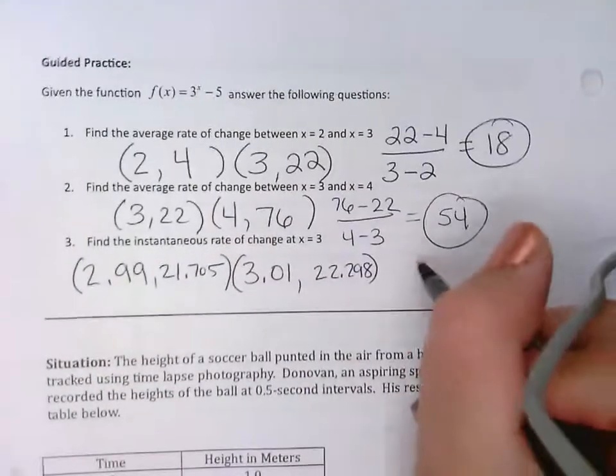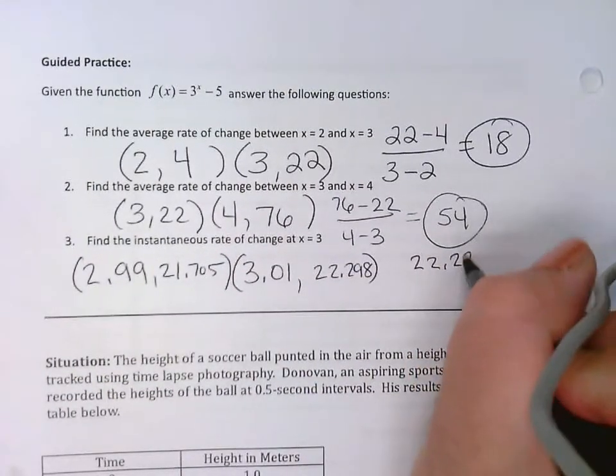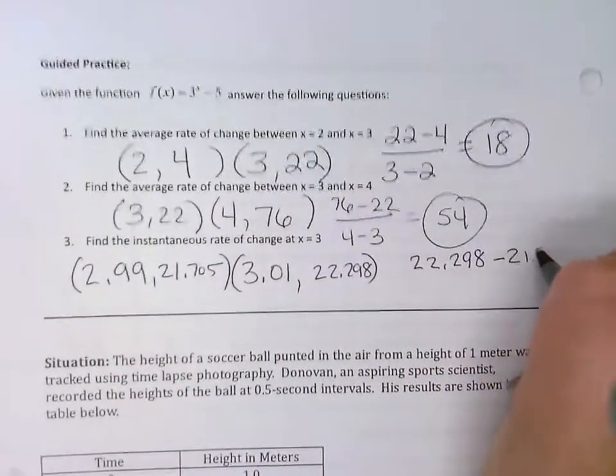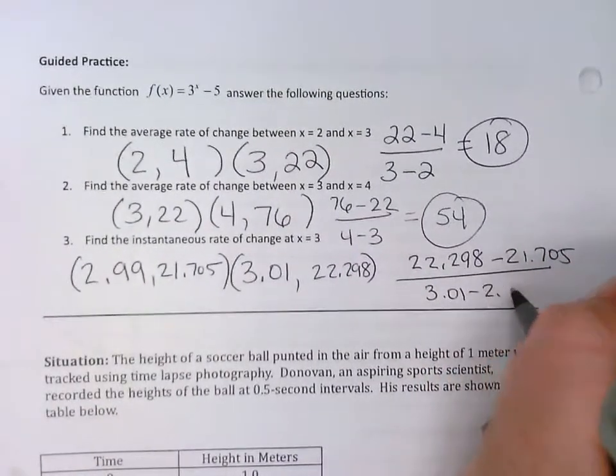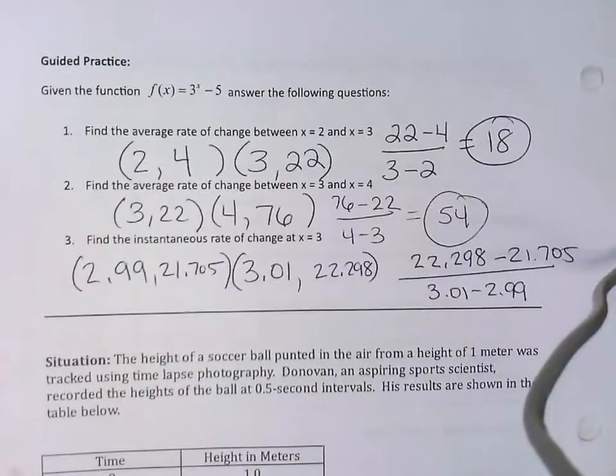To do your instantaneous rate of change calculation, you're going to do the same thing, y2 minus y1 over x2 minus x1, and get your solution. I'll let you type that in and someone can tell me what they get.